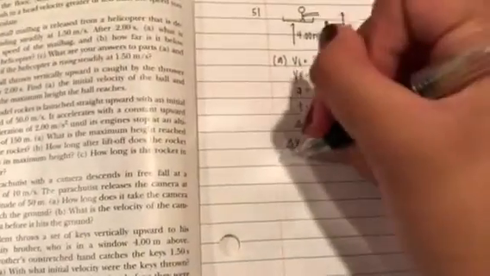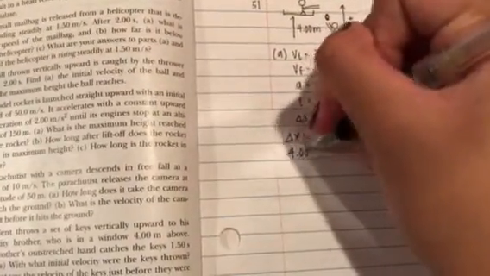So the equation we can use in this case is displacement equals velocity initial times time plus 1/2 acceleration times time squared. Next, we plug in all of our values. So our displacement is 4.00 meters.